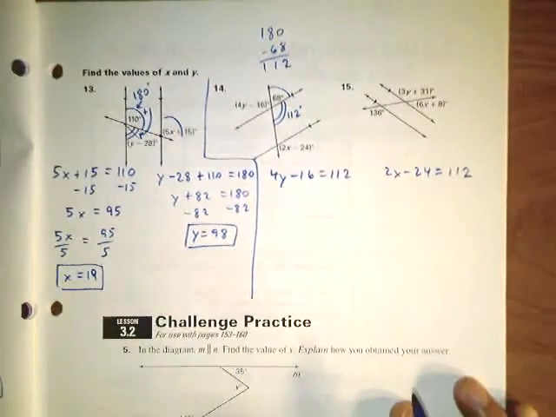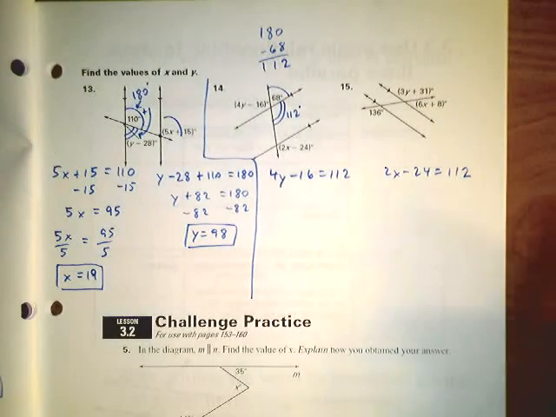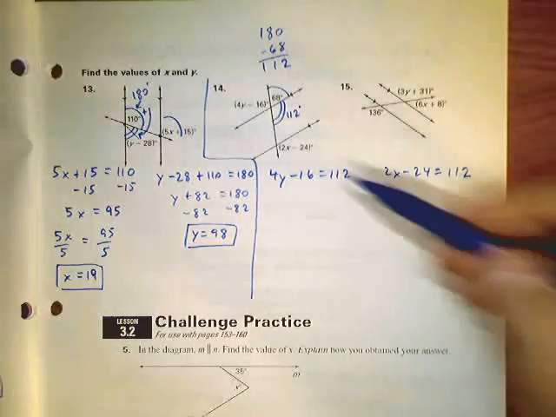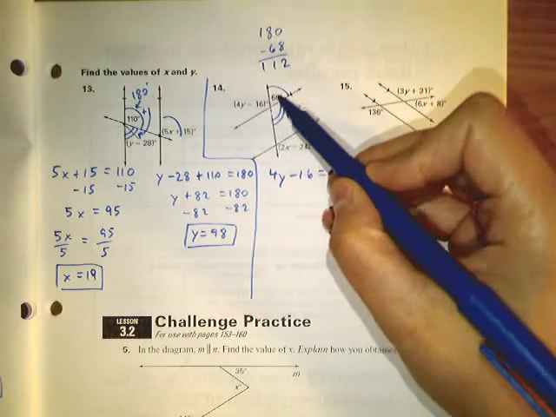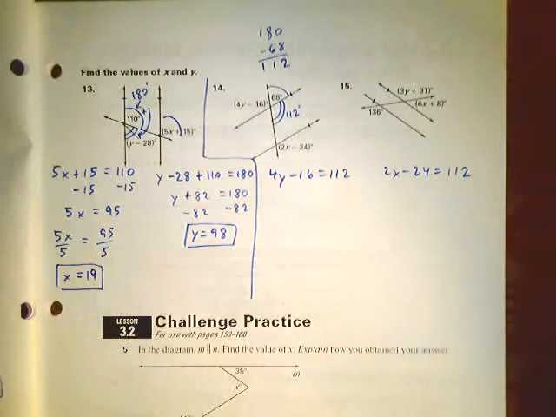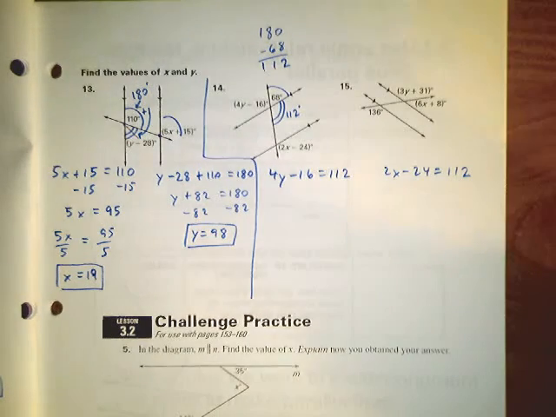Now again, if you did this in another way, it's okay. I mean, this is just one way of thinking about it. You could use the 68. You could add 4y minus 16 plus 68 equals 180, and that could be an equation you could solve to find y. This is just one way to do it that I came up with.